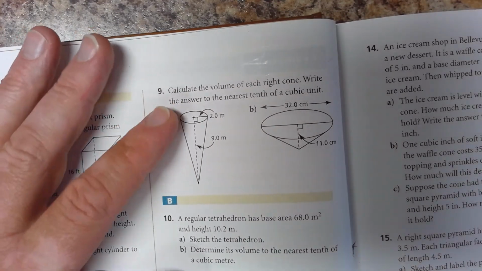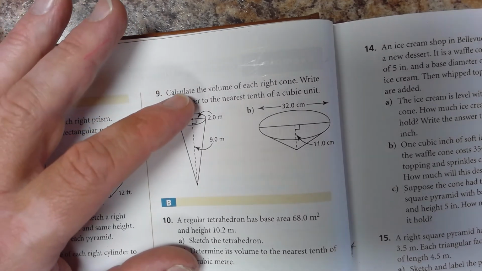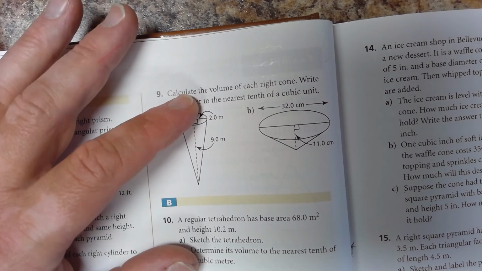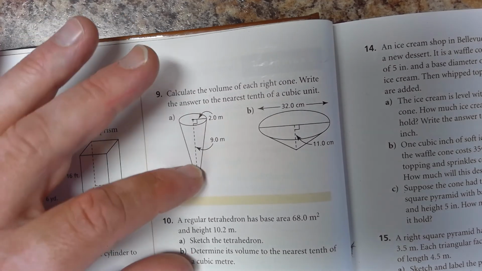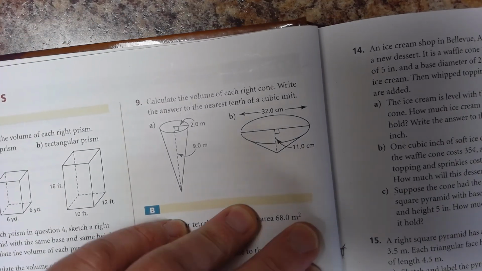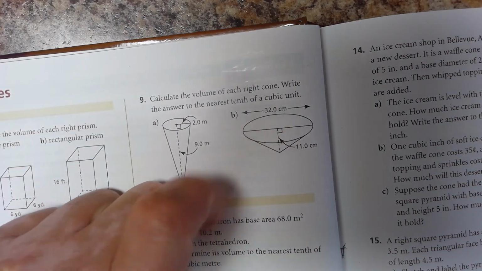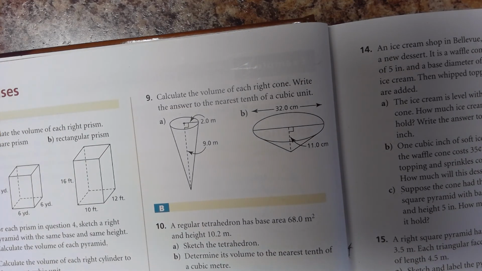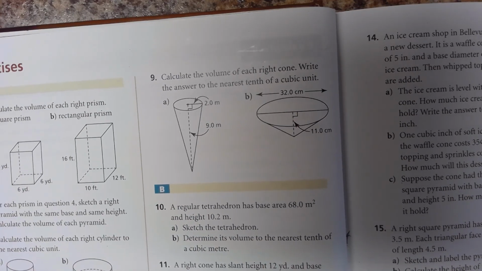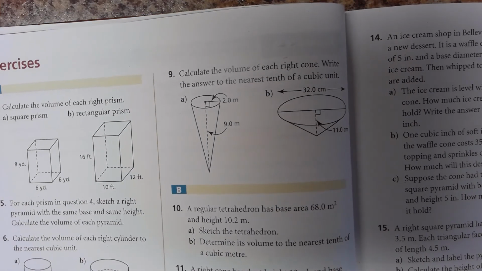Area of the circle here, pi r squared. There's the radius, 2. Pi times radius times radius. Times 9 times the height. Divide by 3. Here we have a height of 11. The diameter of 32. So you want the radius. So get half of 32. Gives you 16. And work from there. Alright. 4, 6, 8, 9. Giving you all the questions that have diagrams. And that's about it for this concept.